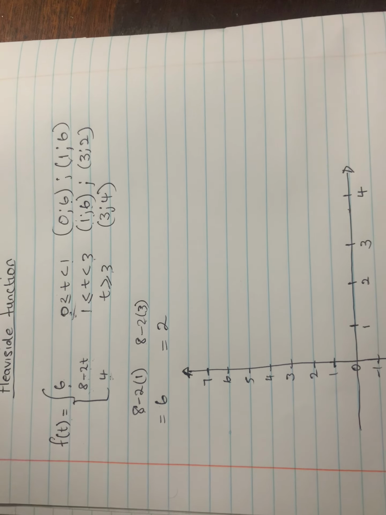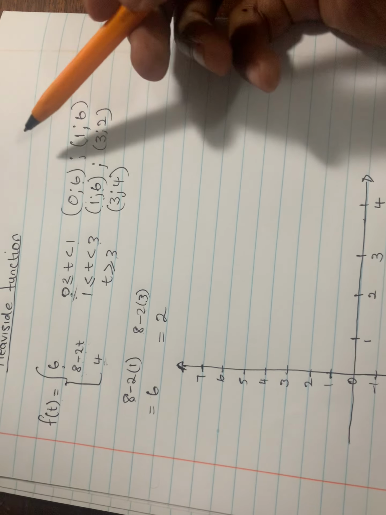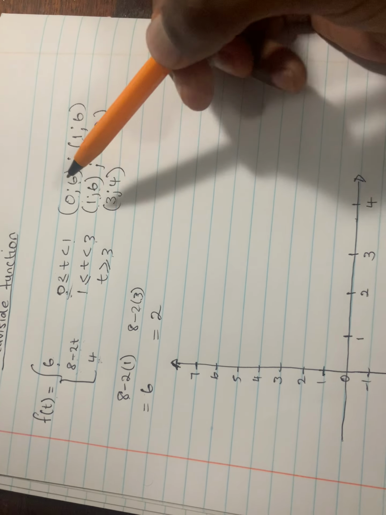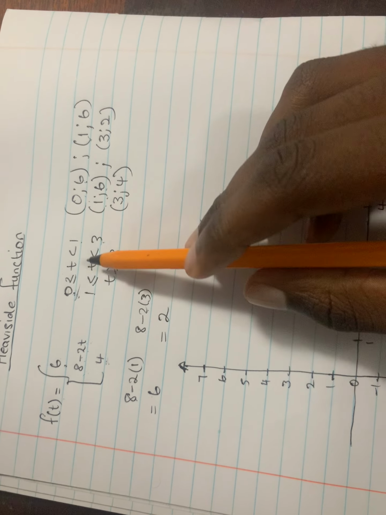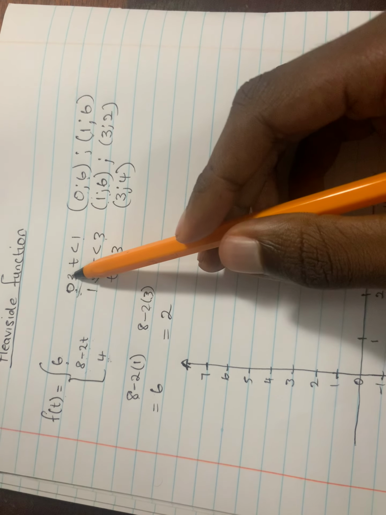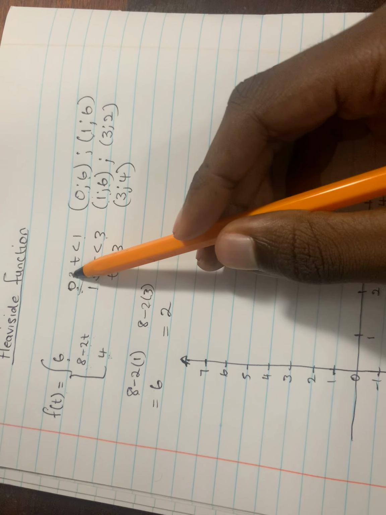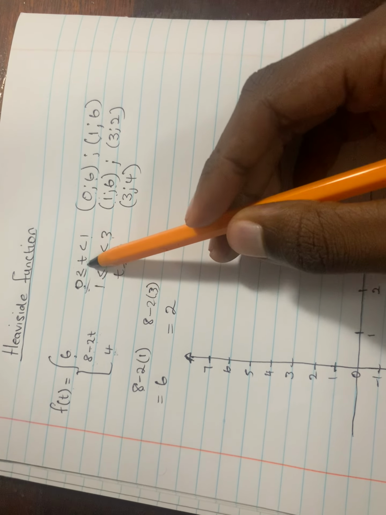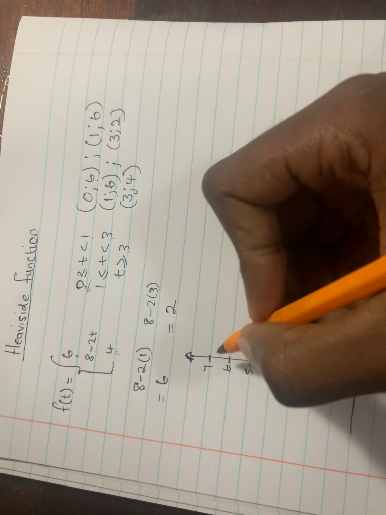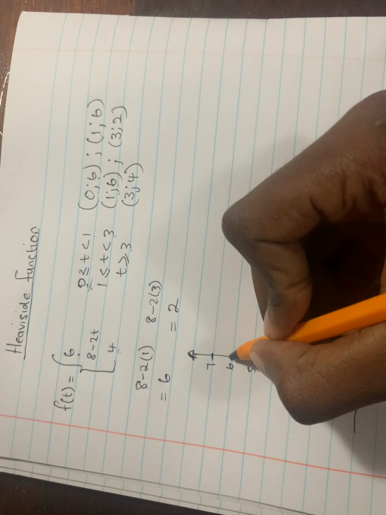So you go to your coordinates. 0 is to 6, you plot your 0 is to 6, but now be careful here. If it's t greater than or equal to, it is a closed dot.